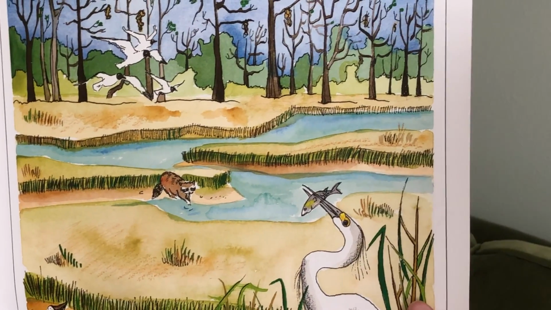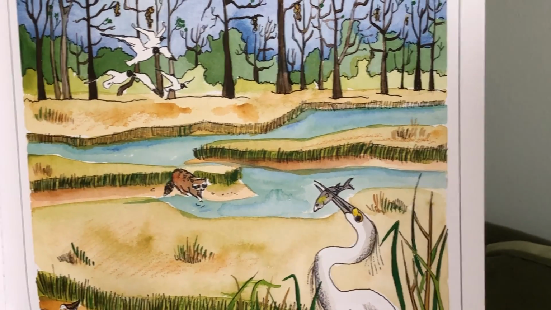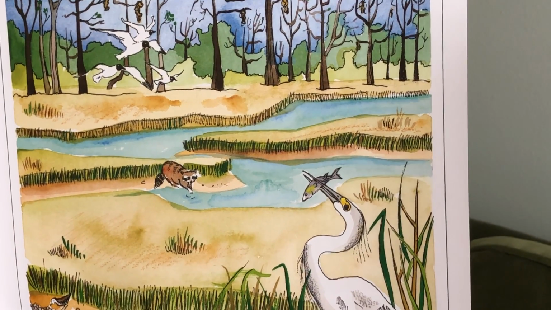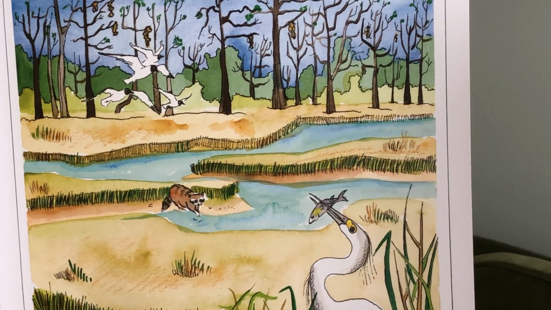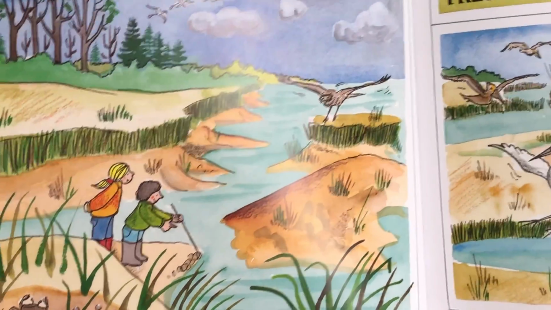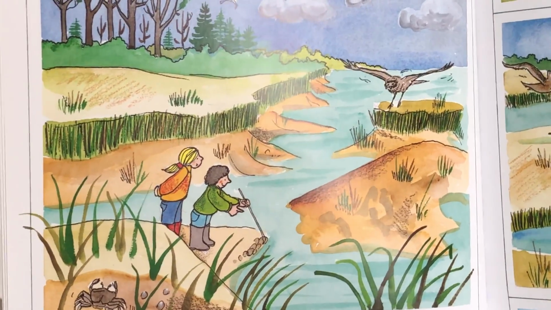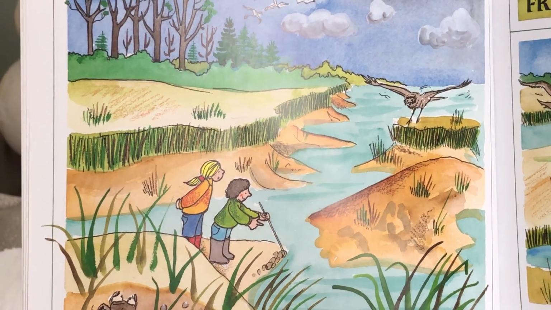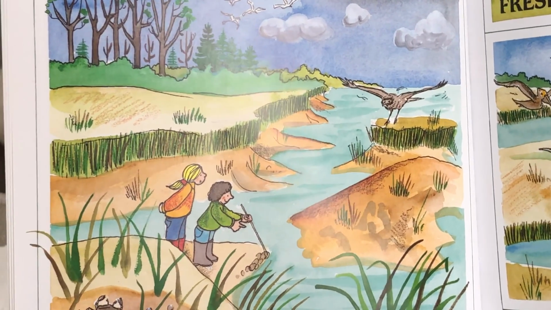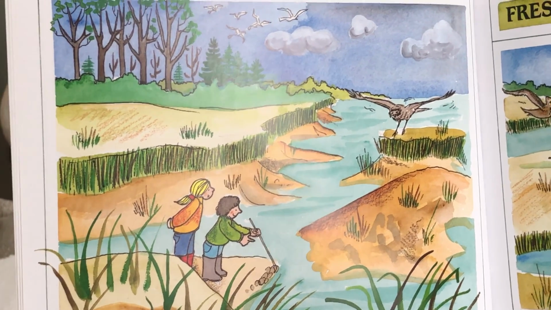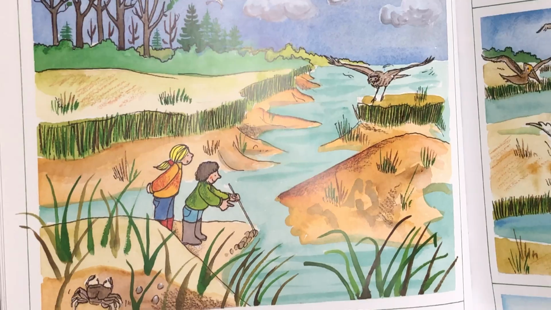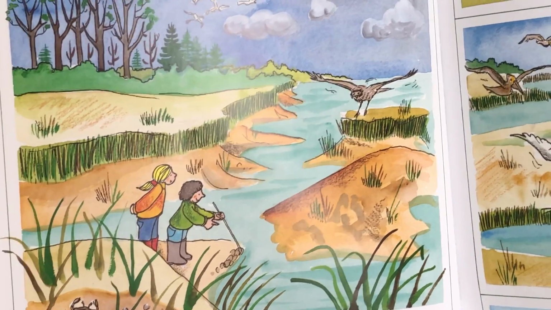Marshes and swamps are found in open, wide lowlands, along seacoasts, and around ponds, lakes, and riverbeds. Marshes and swamps have different kinds of water. Some have fresh water and some have salt water. Lincoln Marsh has fresh water. Others are a mixture of fresh water and salt water. This happens when ocean water mixes with fresh water from ponds, lakes, and rivers.